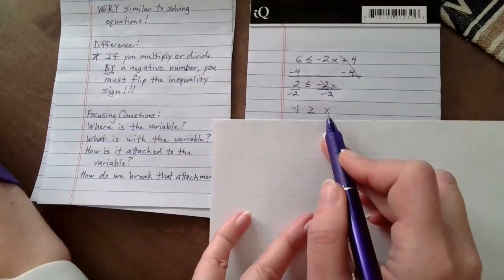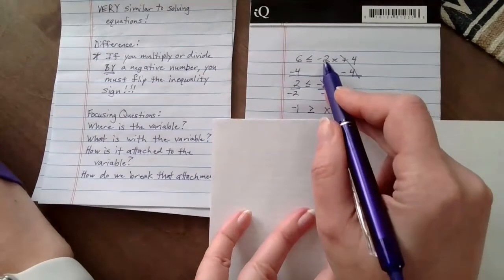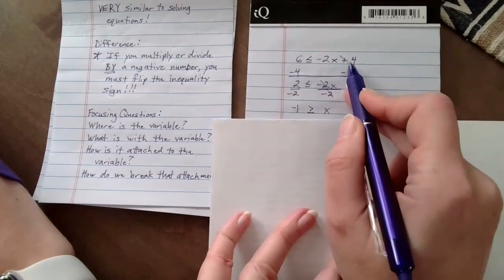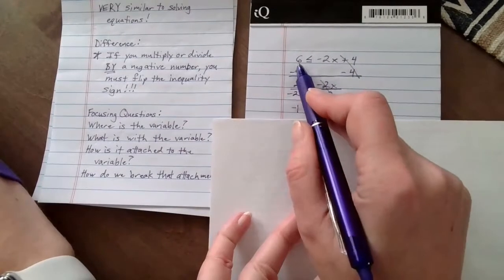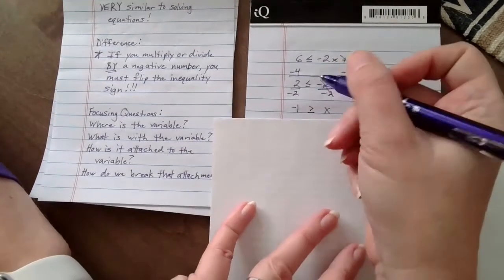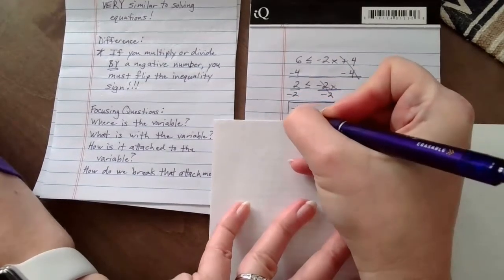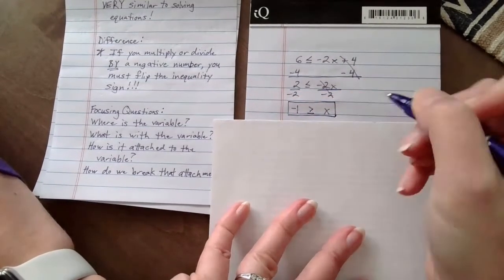Maybe we go with -4. No, -5. I'm going to go with -5. So -2 times -5, that's going to be a positive 10. 10 plus 4 is 14. Is 6 less than or equal to 14? Yes. Why did I do that? I'm just doing a quick check to make sure I'm in a good place. I did turn the inequality over. I was supposed to. Yay me.